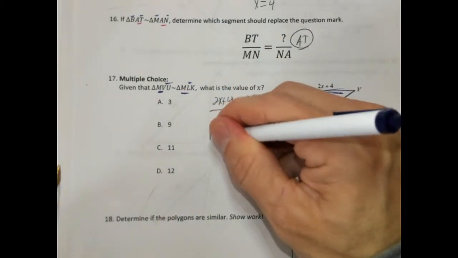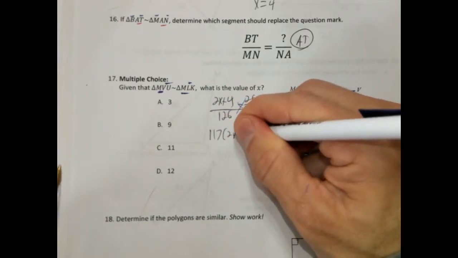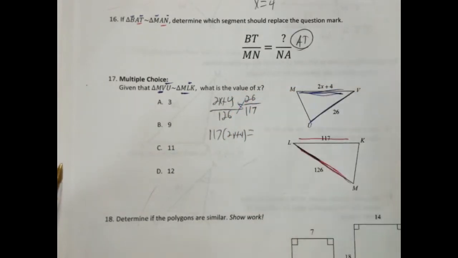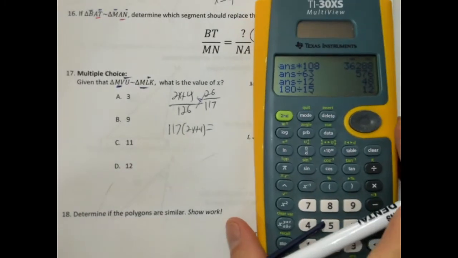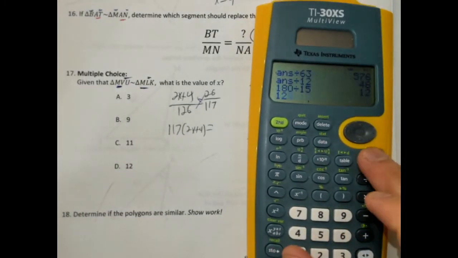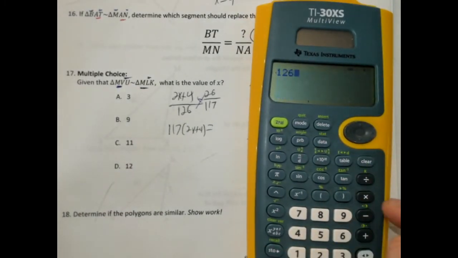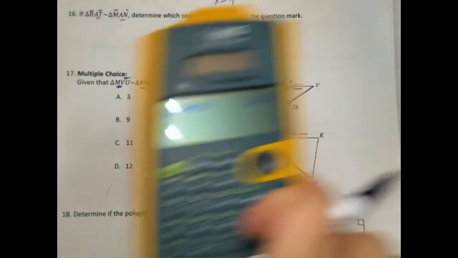So 117 parentheses 2x plus 4. You can see where the calculator makes this a lot easier, unless you want to do all this by hand, but you know how it is. Let's make our lives easier here. 126 times 26, and that'll equal 3,276.